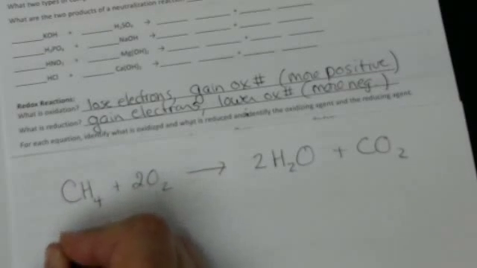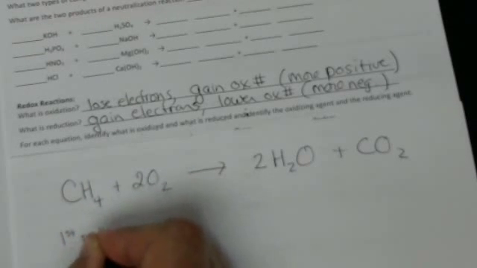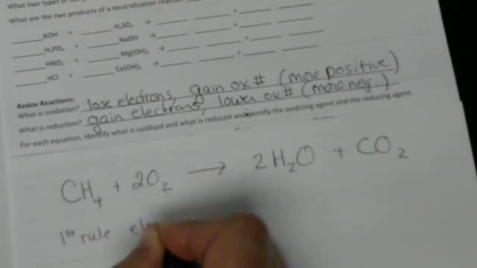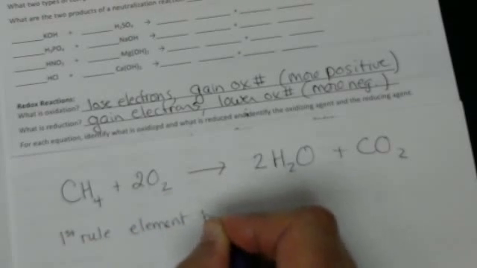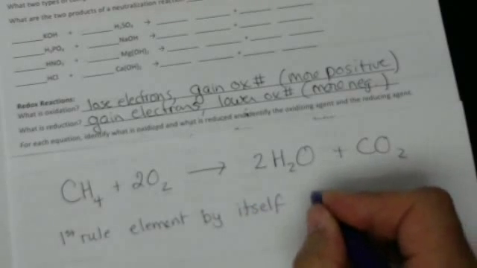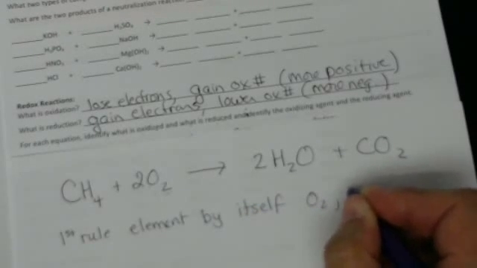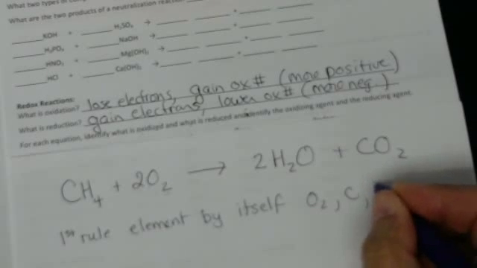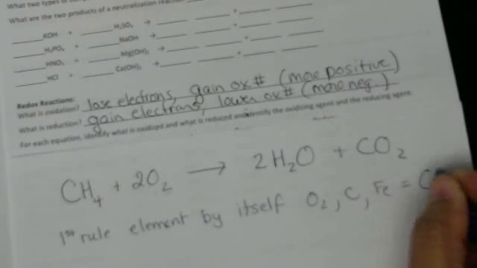So remember, first rule: an element by itself. So O2, carbon, iron, the ox number is 0.